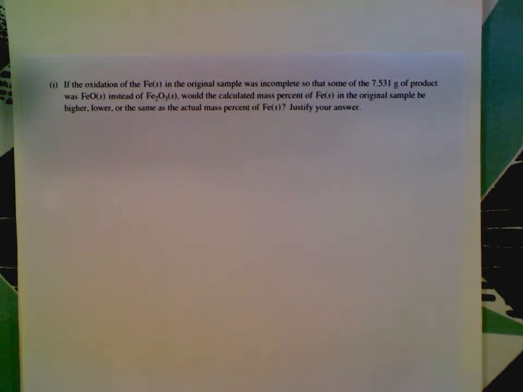All right. The last question on this FRQ says, if the oxidation of the Fe solid in the original sample was incomplete, so that some of the 7.531 grams of product was FeO instead of Fe2O3, would the calculated mass percent of Fe be higher, lower, or the same as the actual mass percent? This one I think is easy to understand what's going on, but challenging to answer correctly.